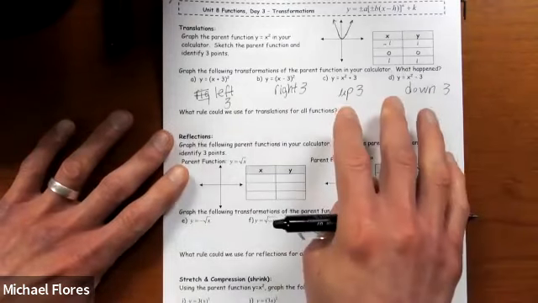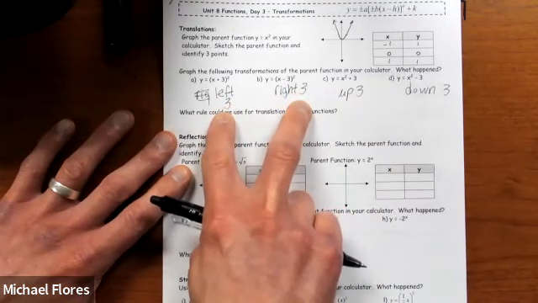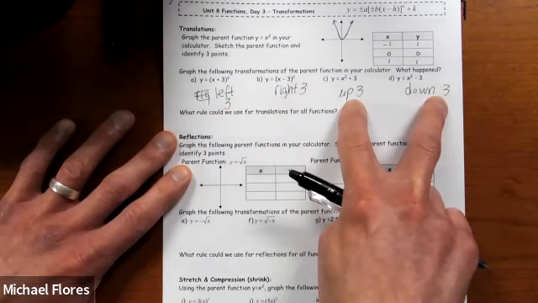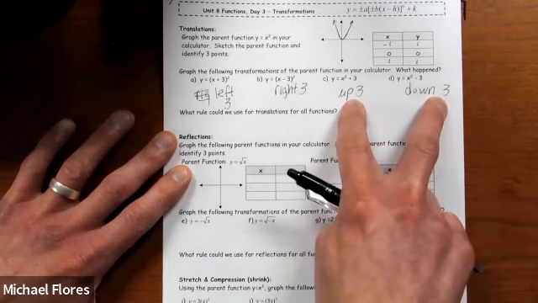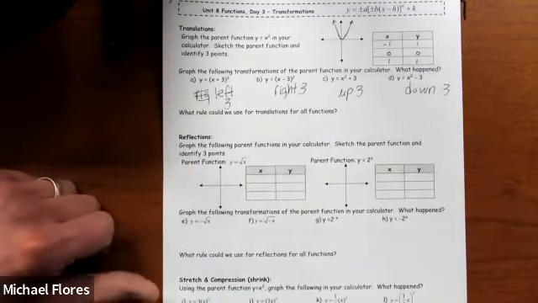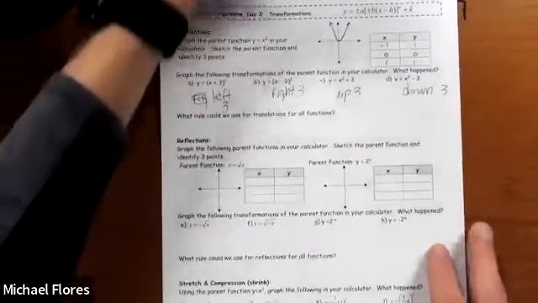What rule could we use for translations for all functions? Well, as you just noticed, if it's in parentheses, that's left or right, and it's opposite of what you think it would be. And if it's not in parentheses, that's going to be a change in y, up or down. And it's going to be exactly what you think it would be. So up 3 or down 3. So you can write that down if you want to. Sum it up however you would like. I'm going to just move on to the next section.